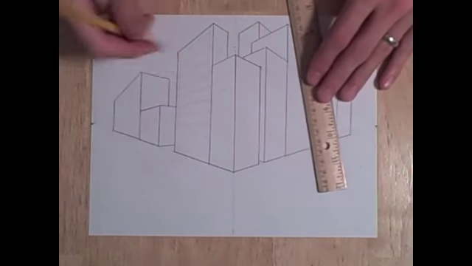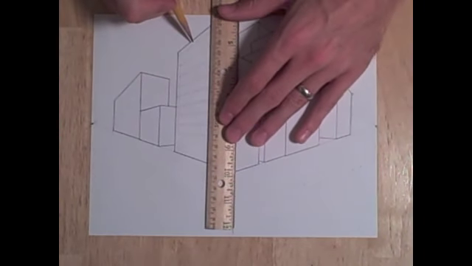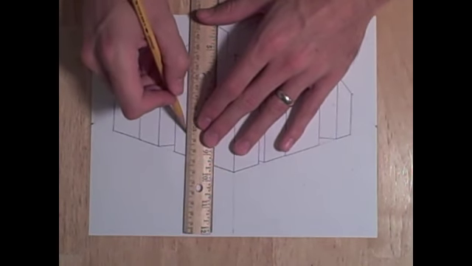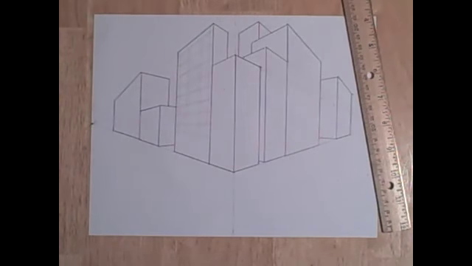And now you could go back and add some lines in between if we wanted to, divide these up like these were kind of apartment complex windows or something. You could do that. That'd be nice too, okay?